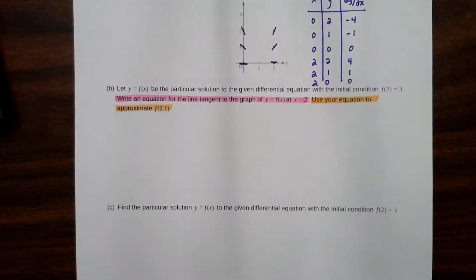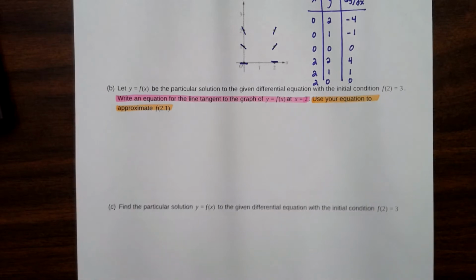I'm going to do this in 2 steps, and I'm going to make sure that after I find each piece of this answer, because there are 2 parts to this answer, the tangent line and the approximation, I'm going to make sure to highlight that I really did that. So on the AP test, I would put a box around that to show that I did both parts.